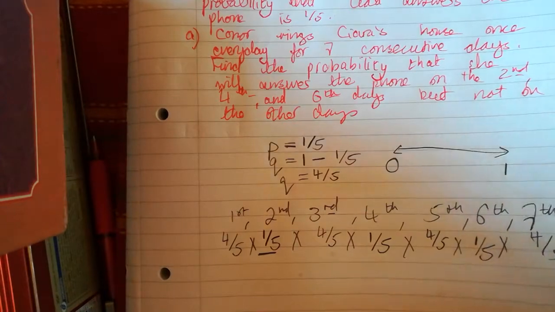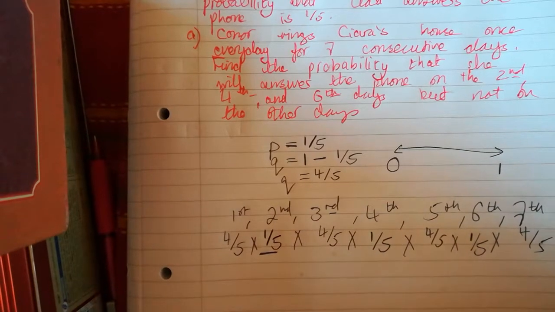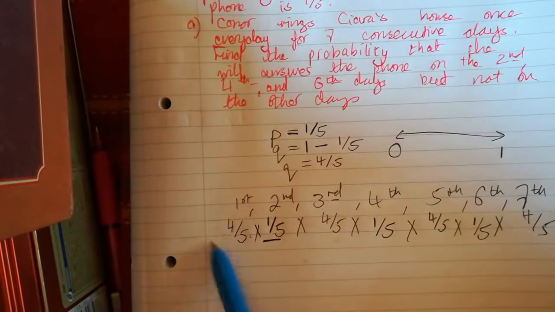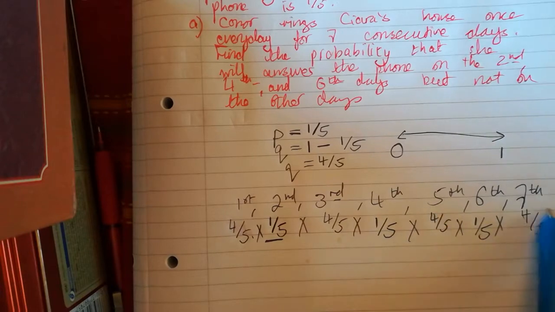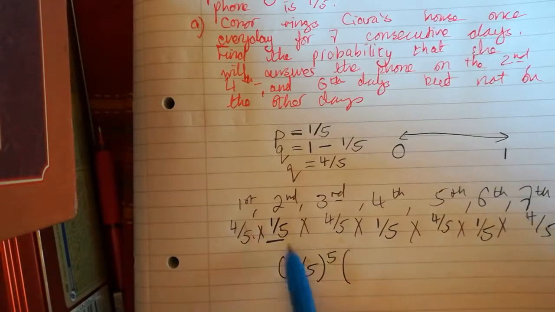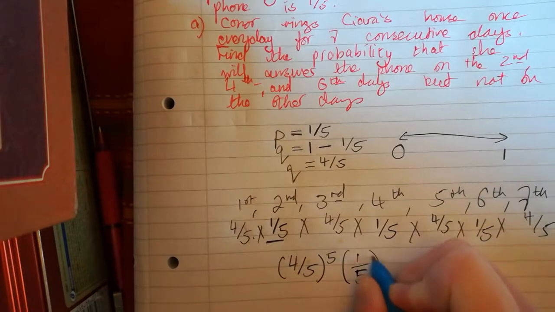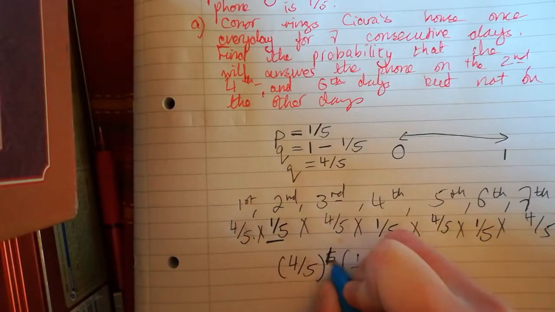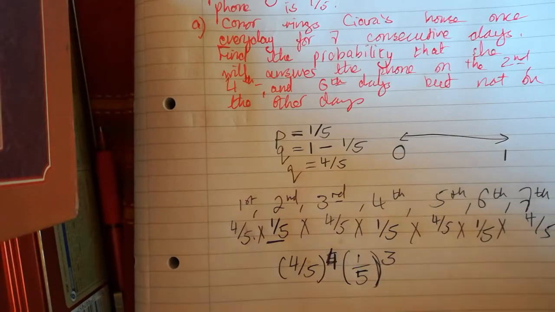Because we have four 4/5s and three 1/5s, that's 4/5 to the power of 4, and then 1/5 to the power of 3.